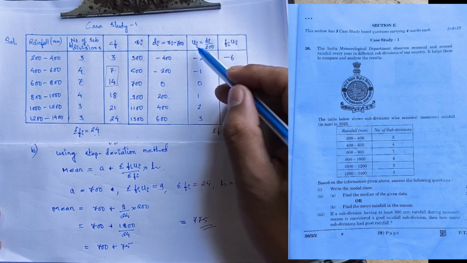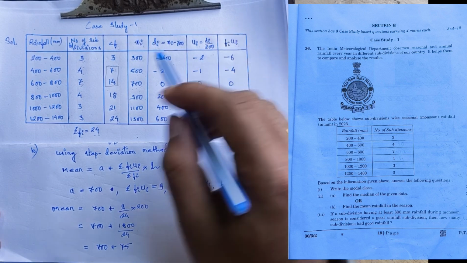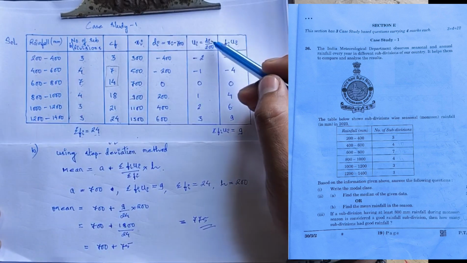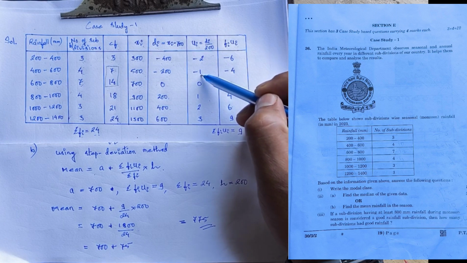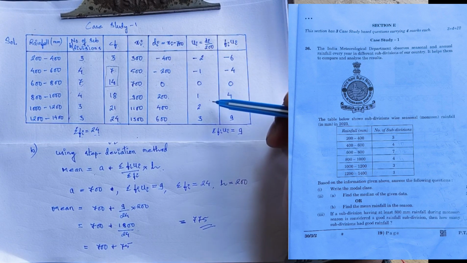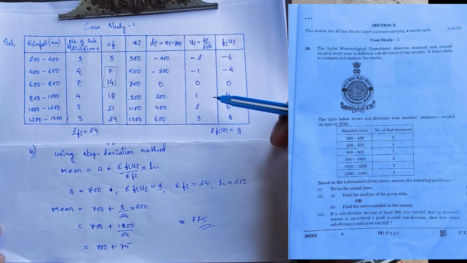Now, ui. How to find ui is very simple. We have to divide di by the gap of the interval, that is di divided by 200. So we are getting minus 2, minus 1, 0, 1, 2, 3. See how the numbers become small, so the calculation will be very simple.